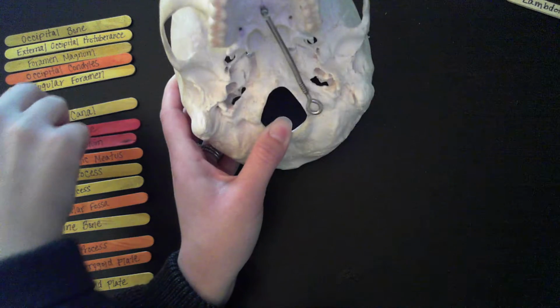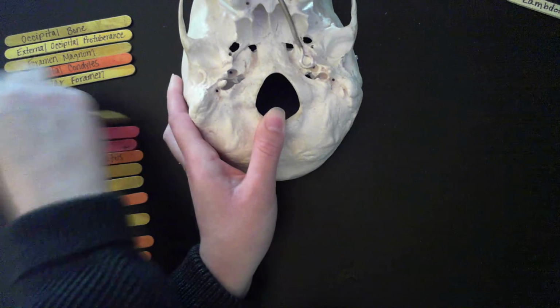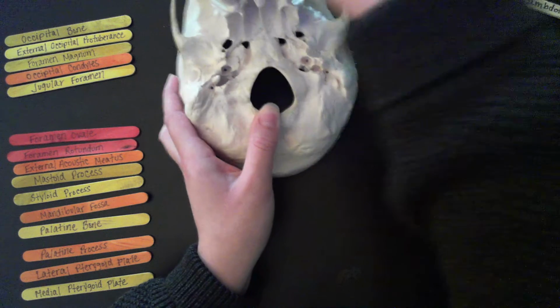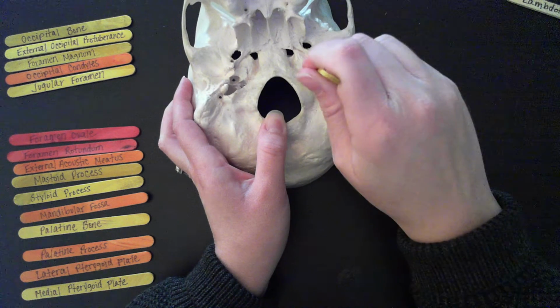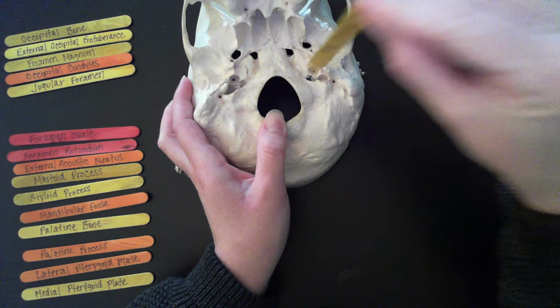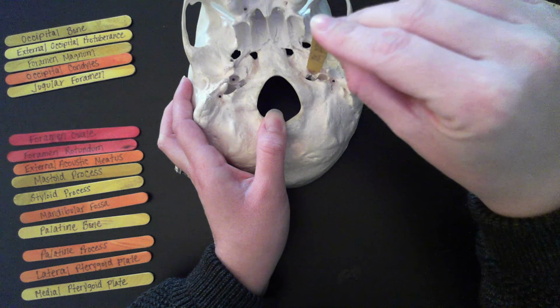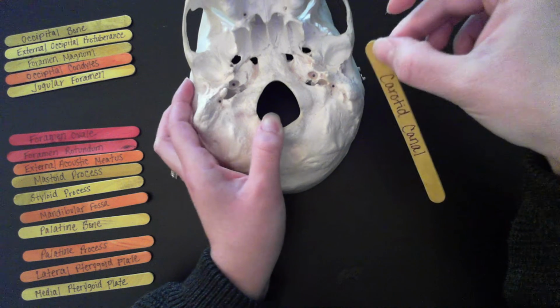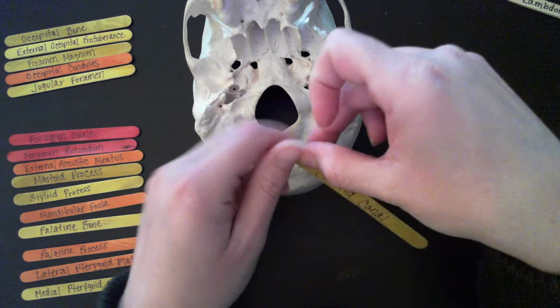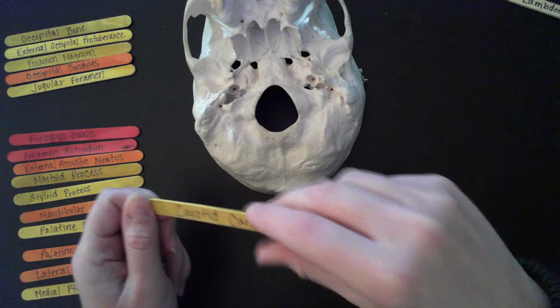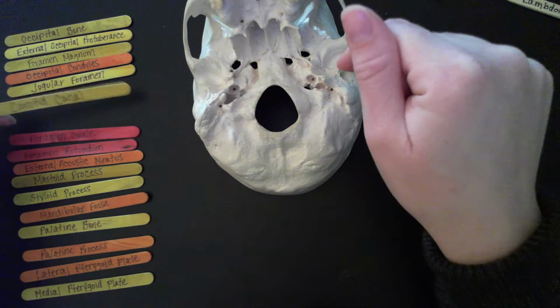And just in front of that, you have your carotid canal. This here. See where it kind of looks like there's a little pinhole there? That is our carotid canal. This is a canal because it's more like a tunnel, whereas a foramen is a hole that just goes right through.